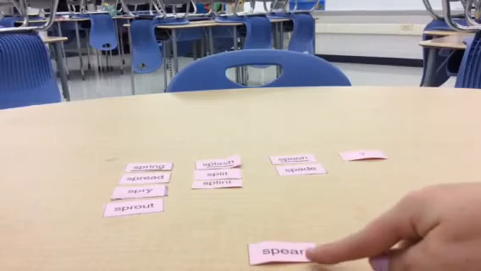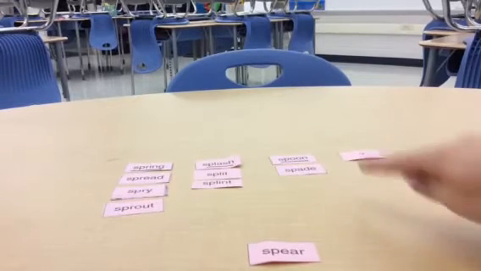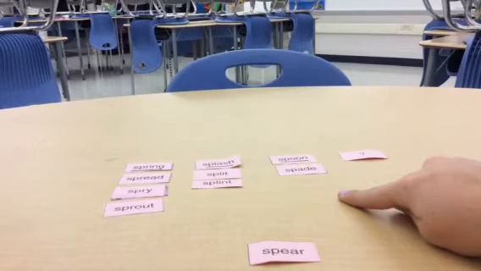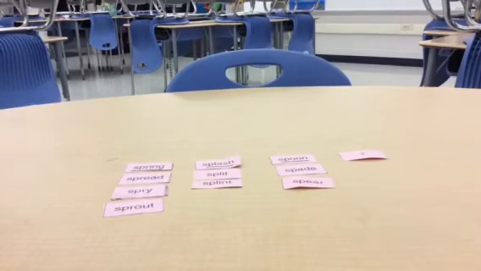My next word is spear. Spear, like you would hunt fish possibly with a spear. SP, SP. I don't have an SPR. I don't have an SPL. I do have an SP. Spear, spoon. They sound the same, so I'm going to put it in that column.